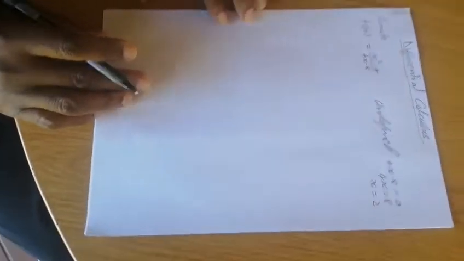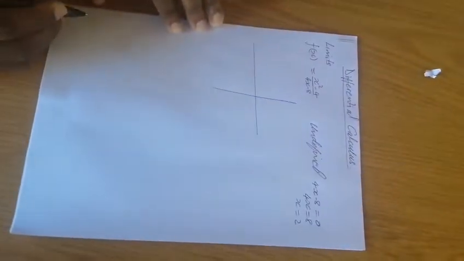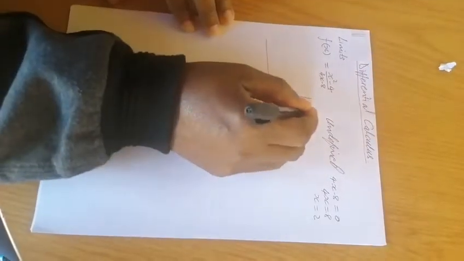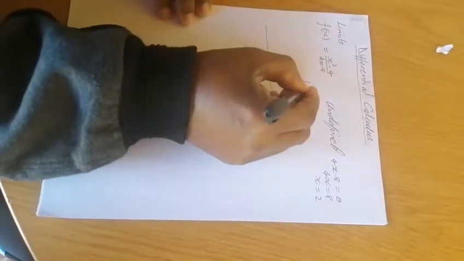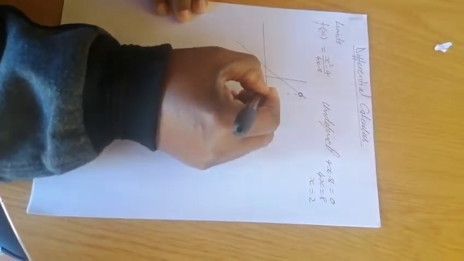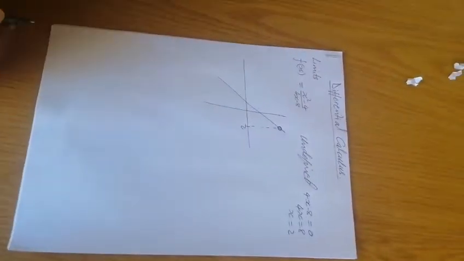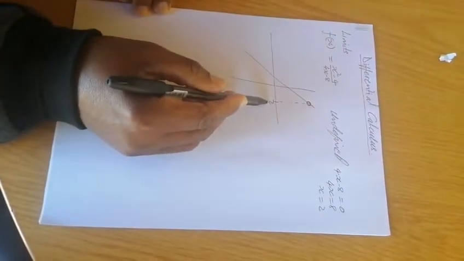So we are going to look at a sketch of this graph quickly without even doing much of the explanation. This graph will show you that at some point 2, it is not defined. That's why I'm putting a circle on that line. It means at this point when x is 2, this function is not defined.